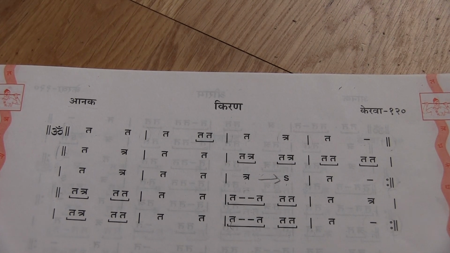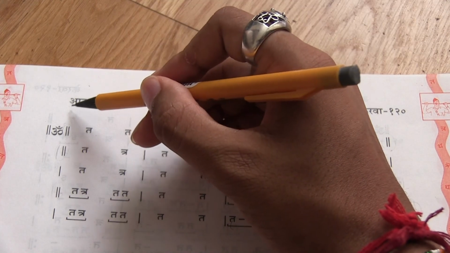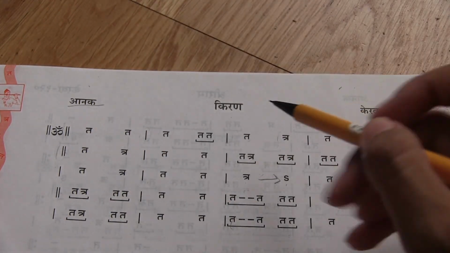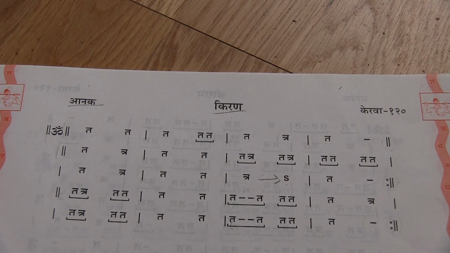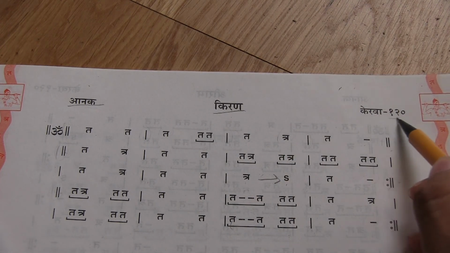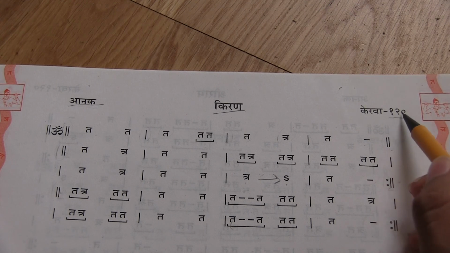Other things to also note is that the instrument name would always be on the top left, the rachana name would always be on the top, and the beats per minute would always be on the top right. In this case, it is 120.